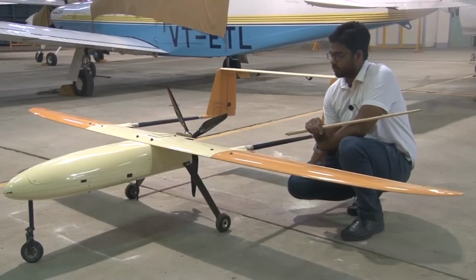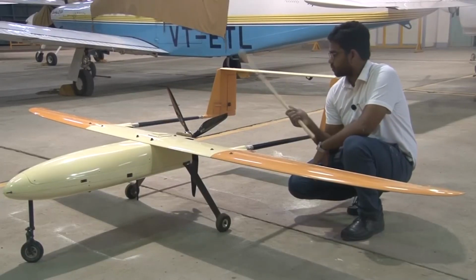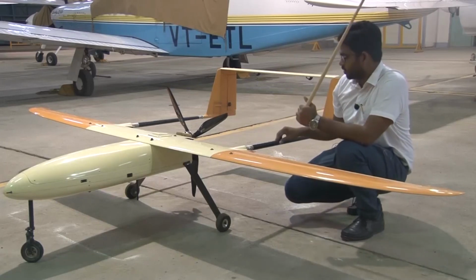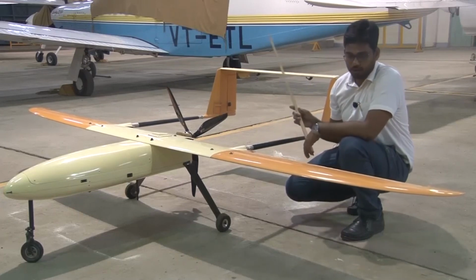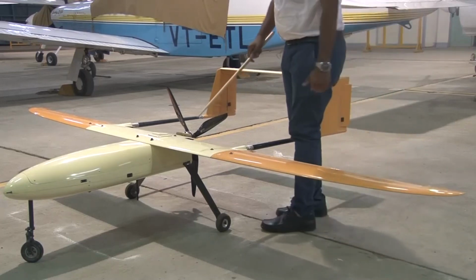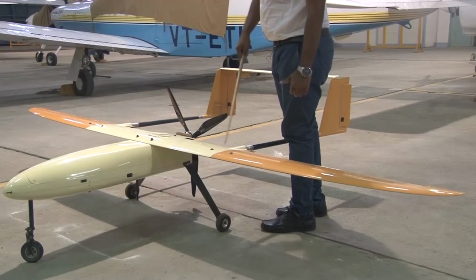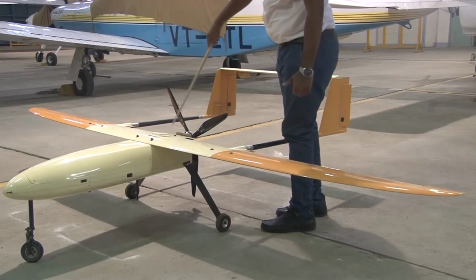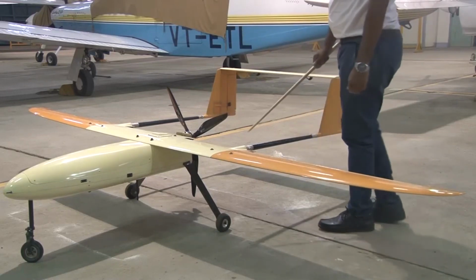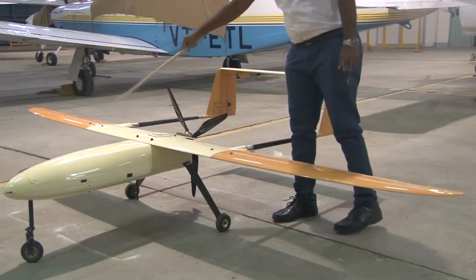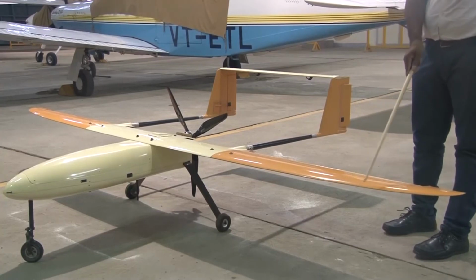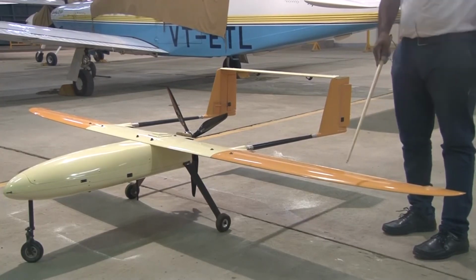Dear friends, to my right is a medium altitude surveillance UAV. It has a pusher configuration, a three blade pusher configuration with a T-tail, mounted on a twin boom. So let us look at the planform geometry of this wing. This first portion, which was in yellow color, is a rectangular wing. The chord is around 0.3 meters. Till this point it is a rectangular wing. Beyond this there is a taper up to this point, and beyond this point there is an elliptic planform.